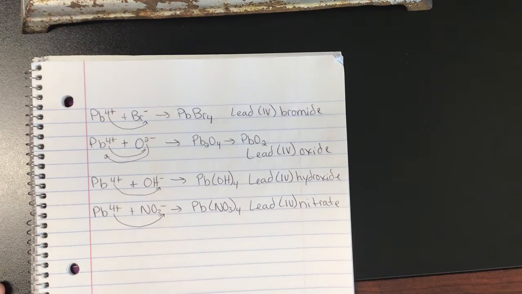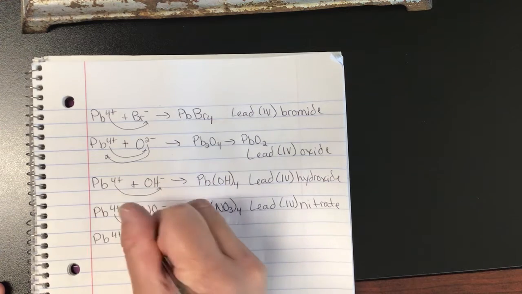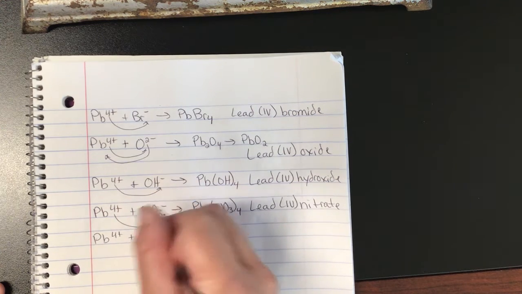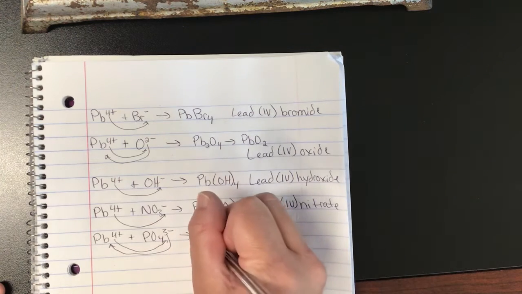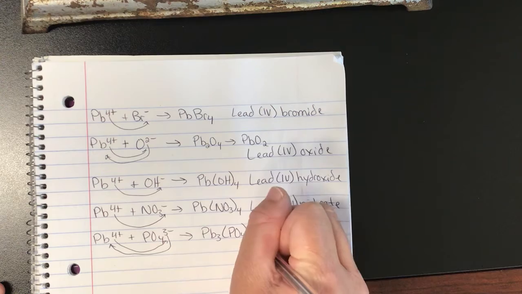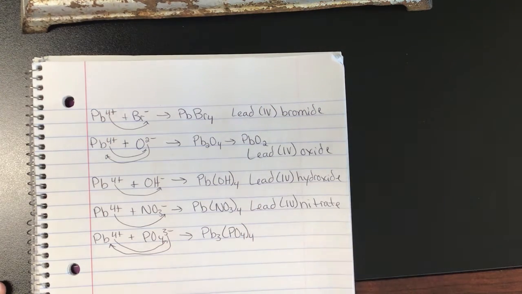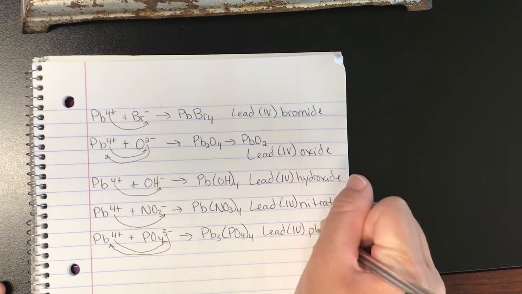Okay, last one, phosphate. Pb4+ with phosphate. So they're going to swap. 4 is coming over here, 3 over here. So it's going to be Pb3. We're going to need phosphate in parentheses with a 4. And then we're going to name it lead(IV) phosphate.